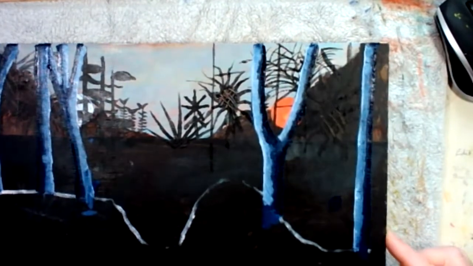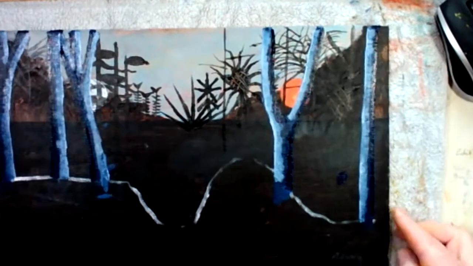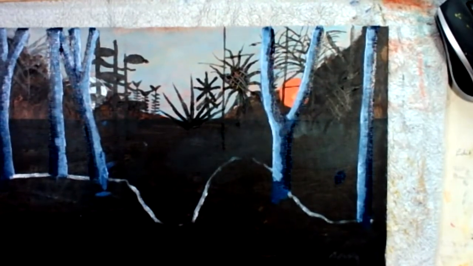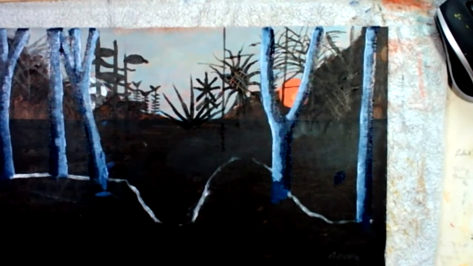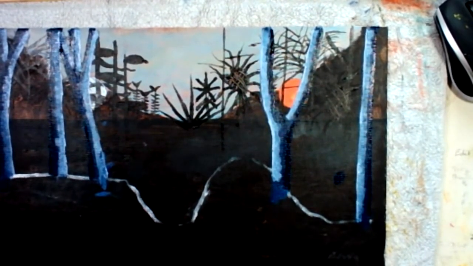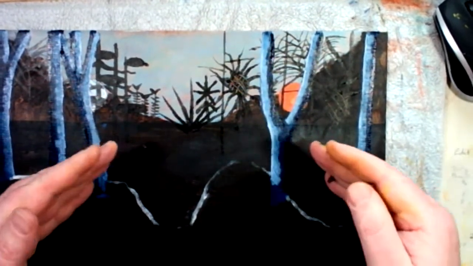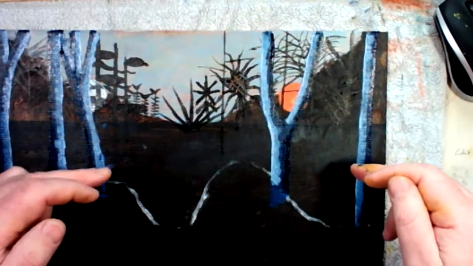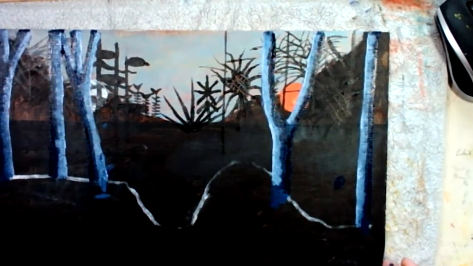So after the camera stops rolling, I am going to clean this up and get ready, do some more research as to how we can fill in the gaps between these five large trees.